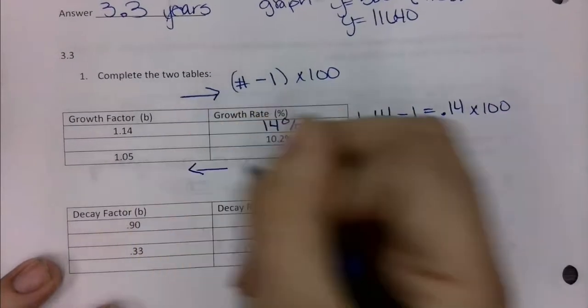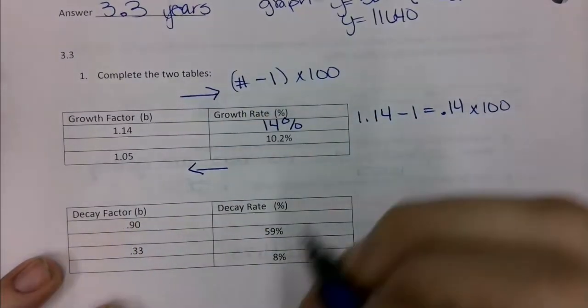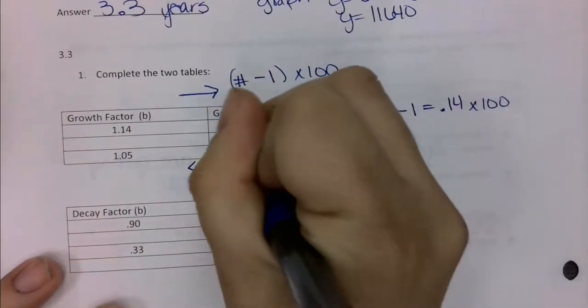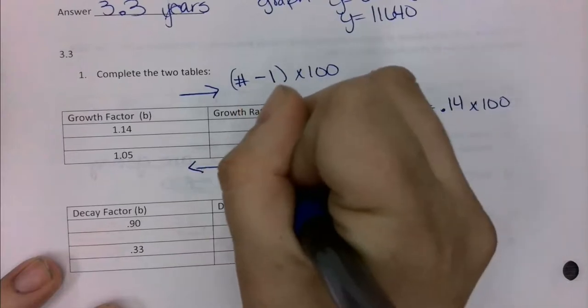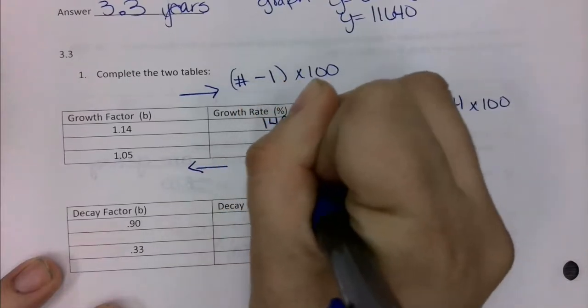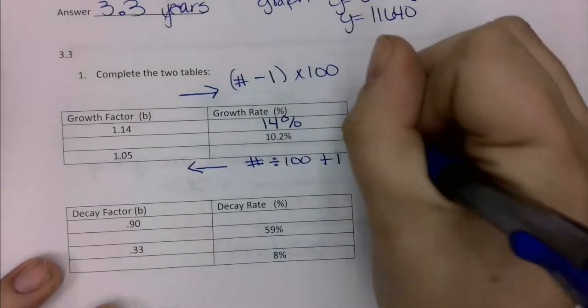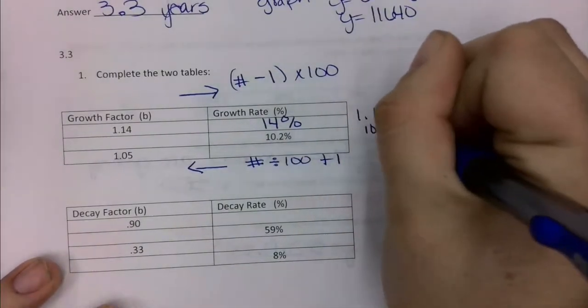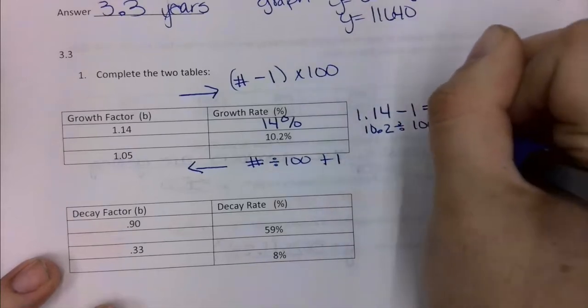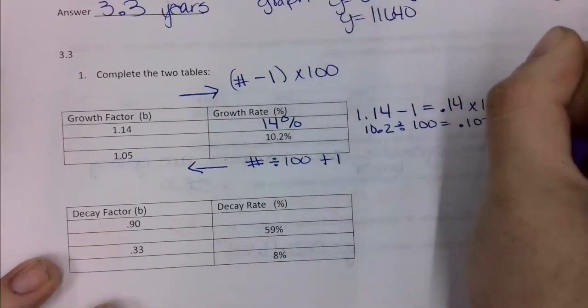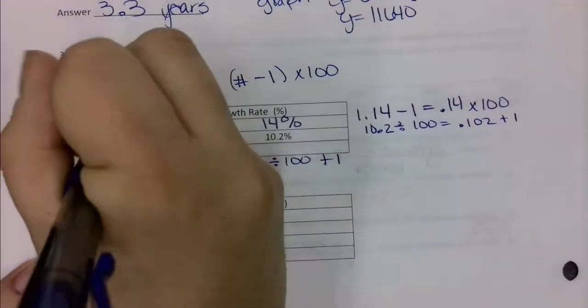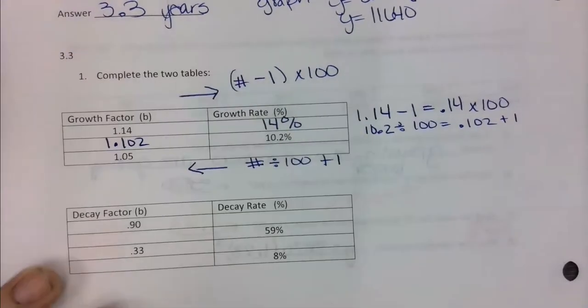If I'm going backwards from growth rate, I'm going to take my number, divide by 100, and then add 1. So over here I'm going to do 10.2 divide by 100, which gives me 0.102, and I add 1 to get 1.102.